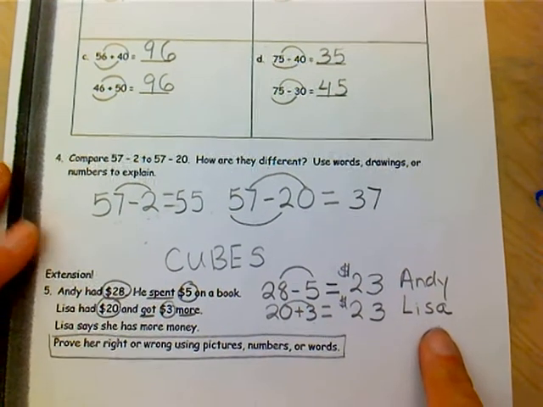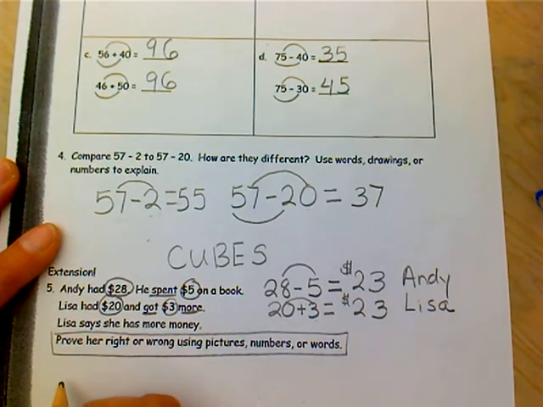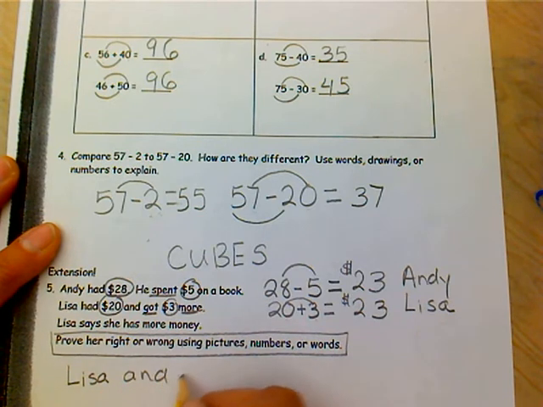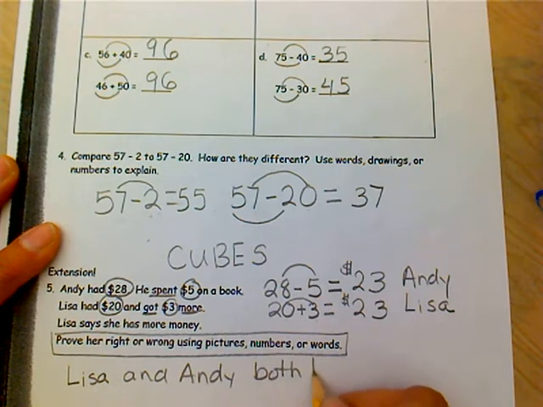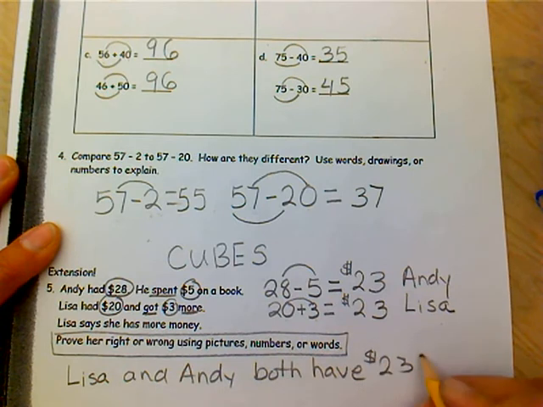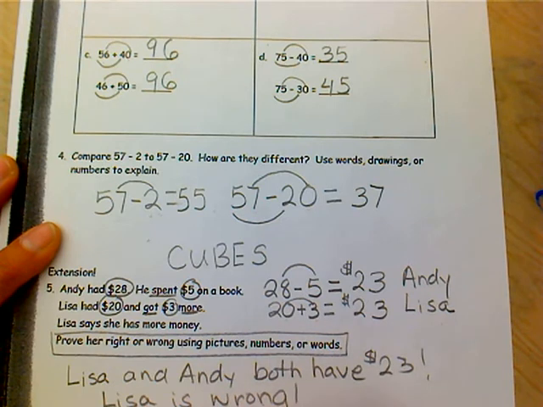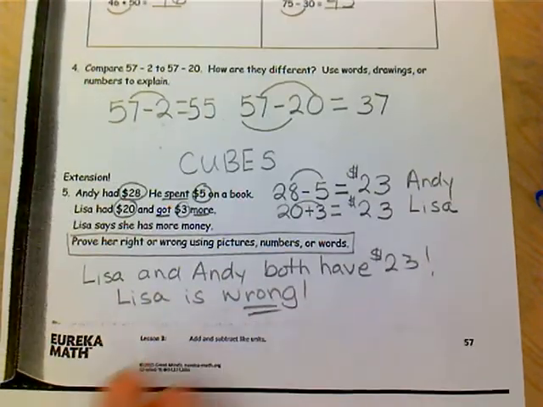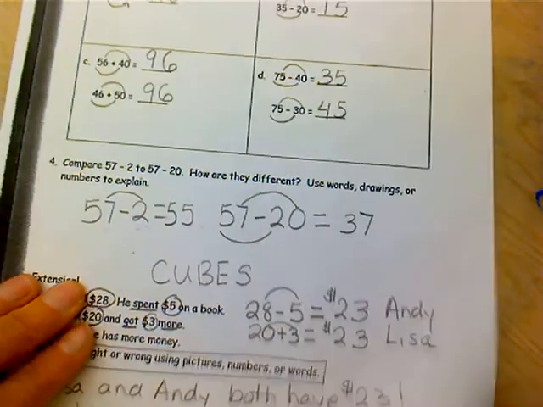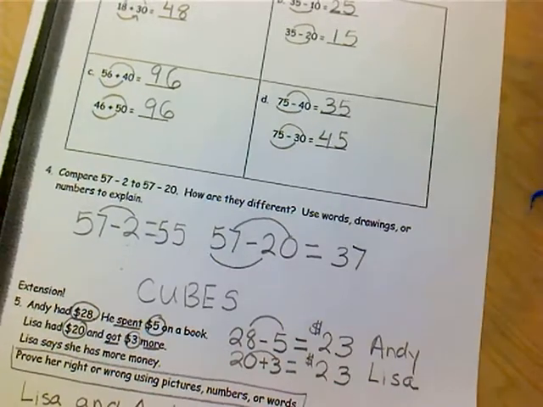So does Lisa have more money? Nope, she does not. Lisa and Andy both have $23. Lisa is wrong. She did not have more money. She had exactly the same amount of money as Andy. So Lisa was incorrect in her figuring.